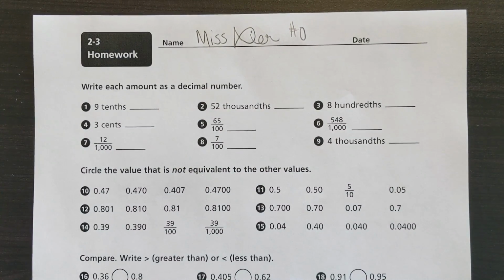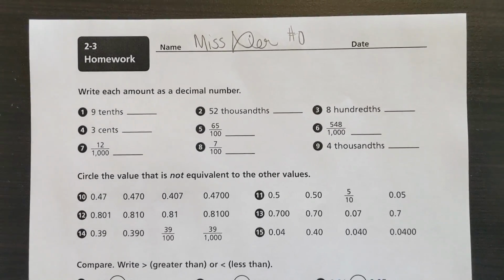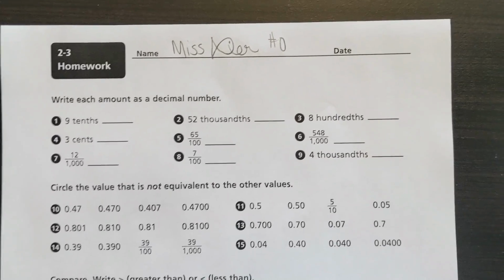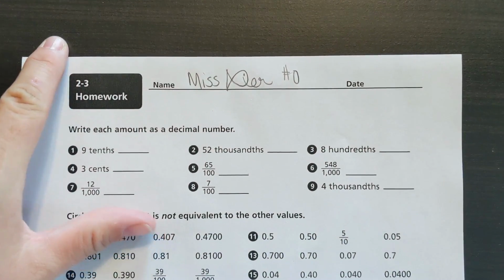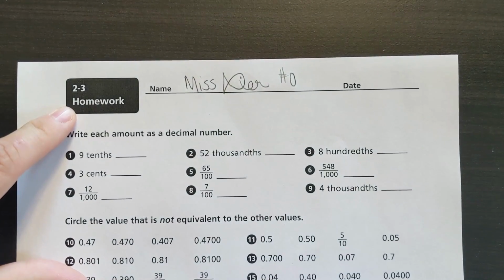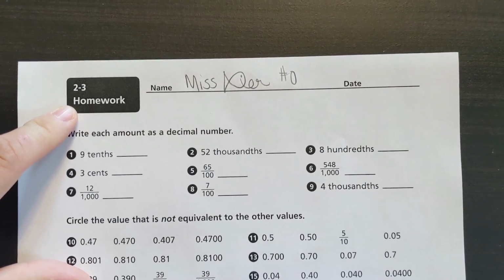Okay, after getting that glued into your journal, you can pull out your assignment. If you don't already have an assignment, then you can go get one. This is going to be homework and remembering 2.3. Let's first take a look at the homework side. If you're paying attention, this is going to go pretty quickly.